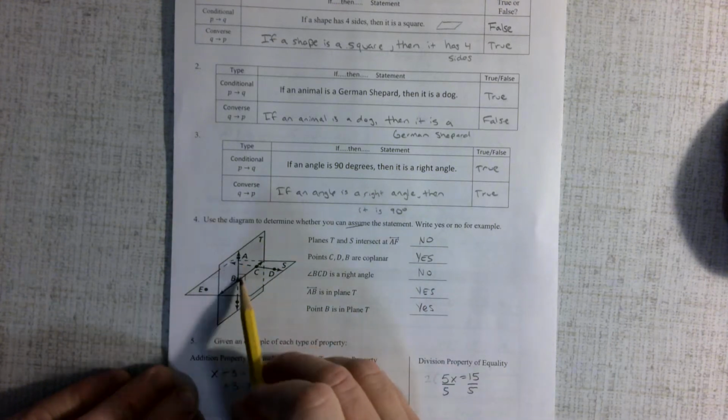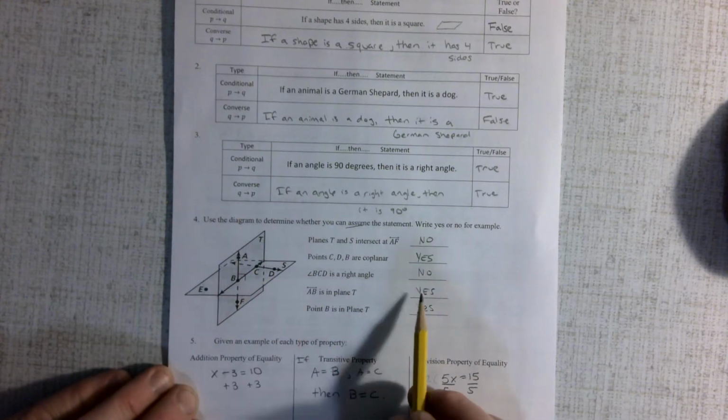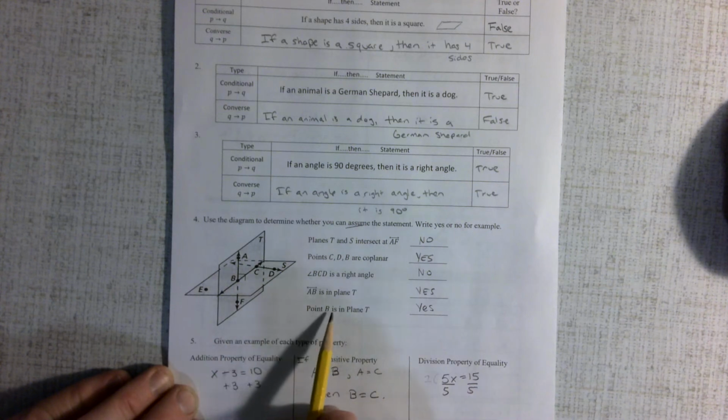A, B is in the plane T. Yes, you can assume that. And point B is in the plane. Yes, that's also in the plane.